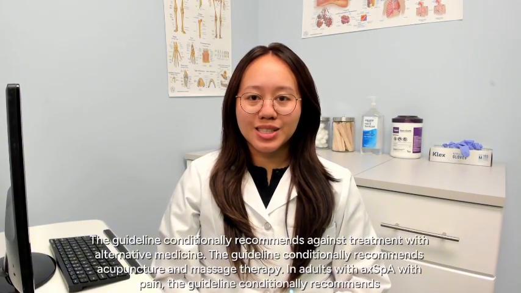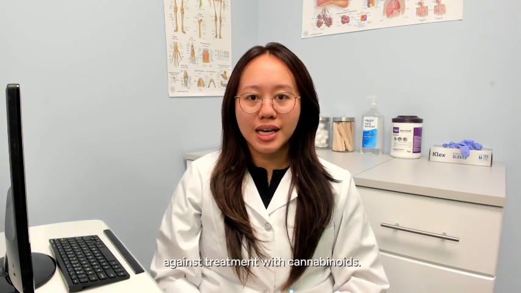The guideline conditionally recommends against treatment with alternative medicine. The guideline conditionally recommends acupuncture and massage therapy. In adults with AxSpA with pain, the guideline conditionally recommends against treatment with cannabinoids. The guideline strongly recommends education regarding symptoms of uveitis.